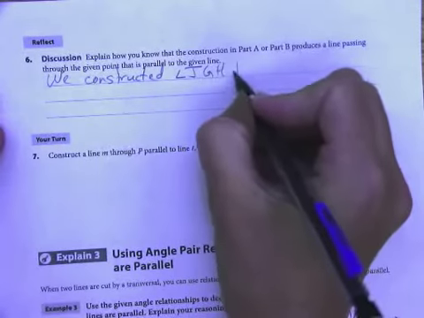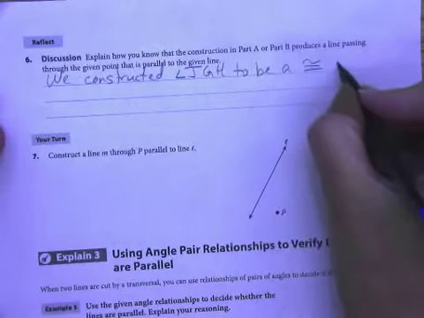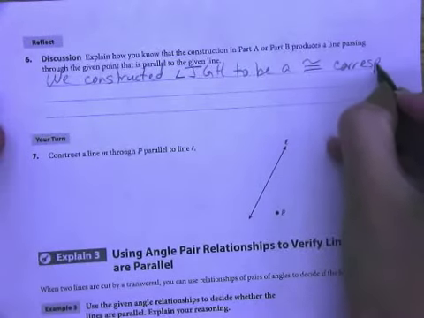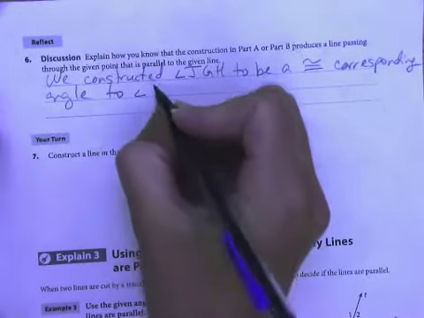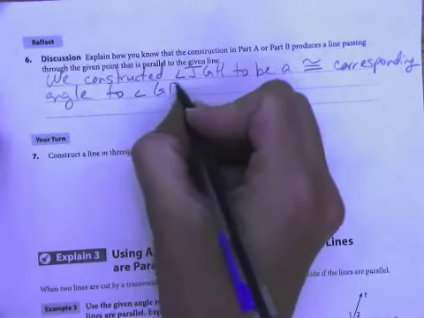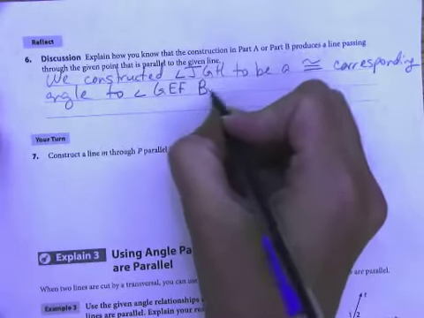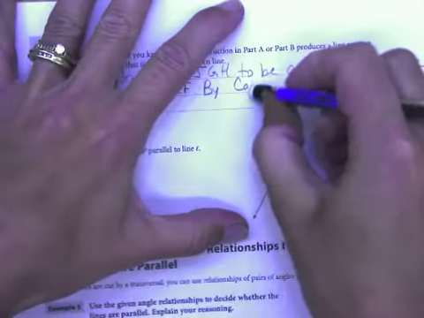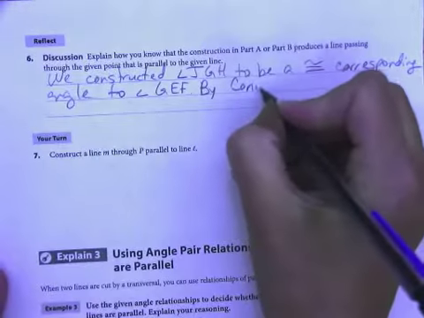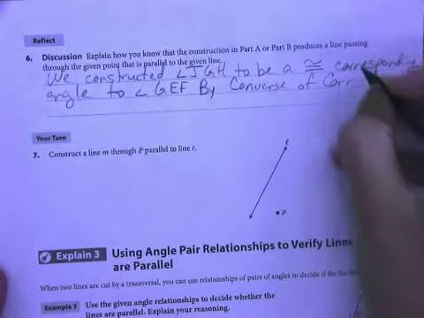I could call this maybe point H and this J. We constructed angle JGH to be a congruent corresponding angle to angle GEF.